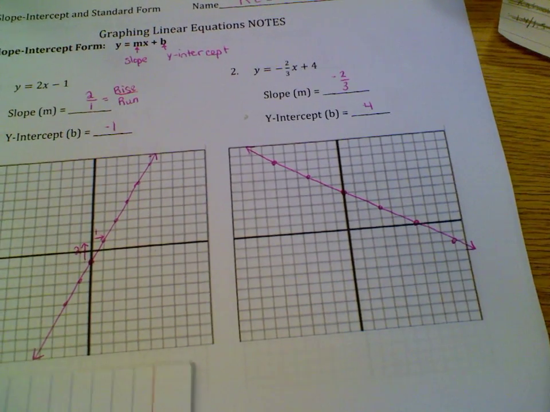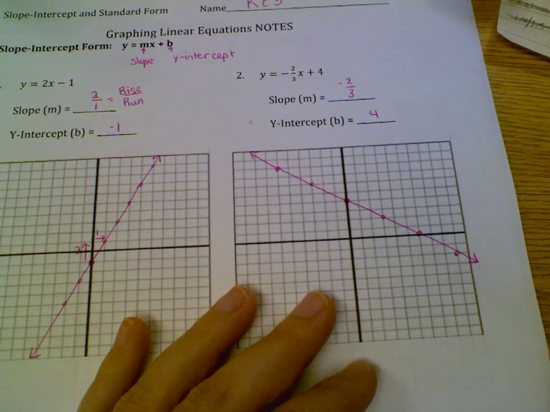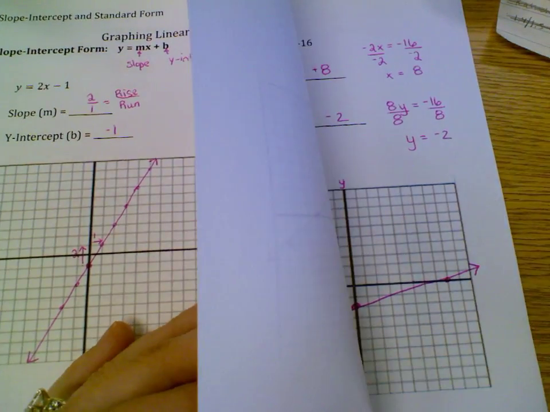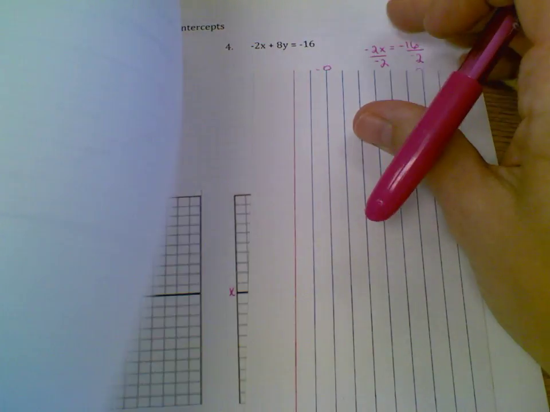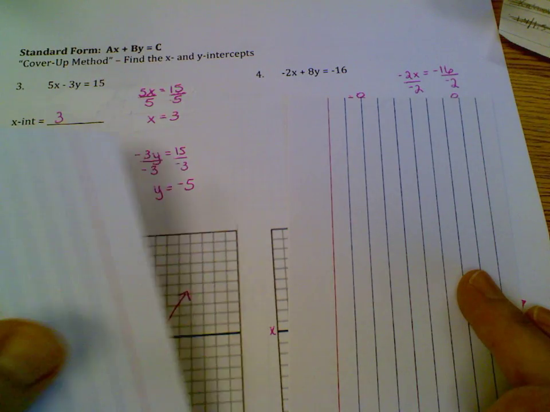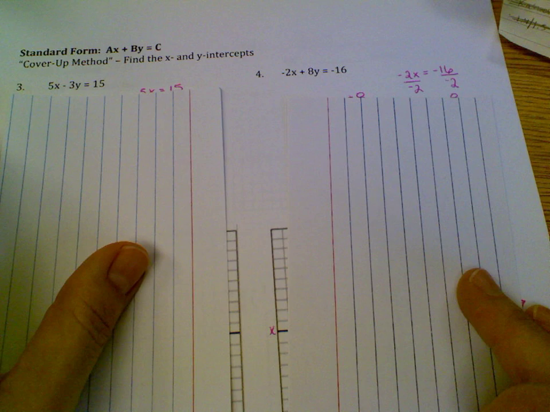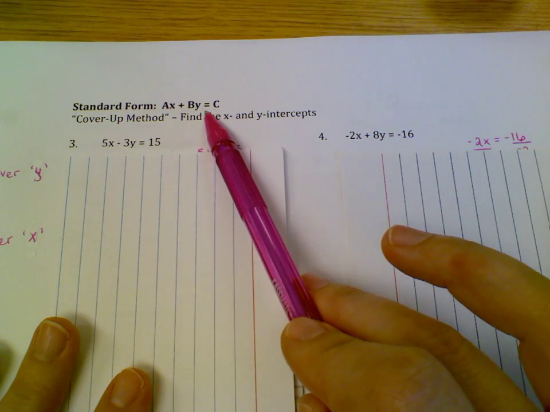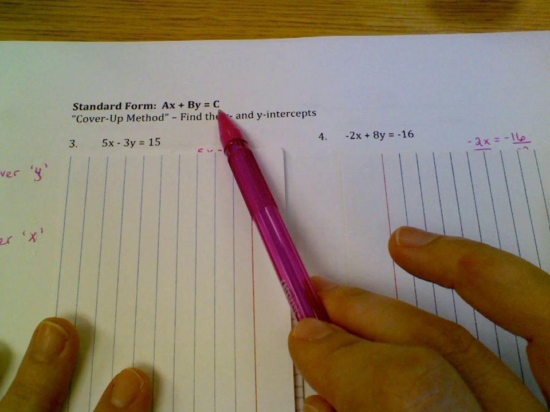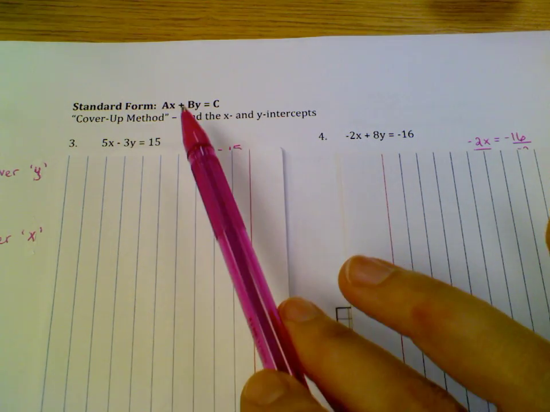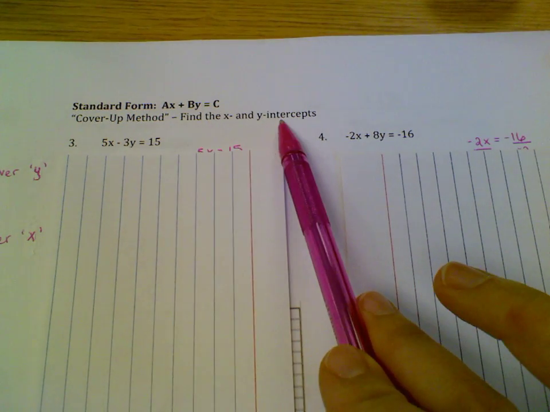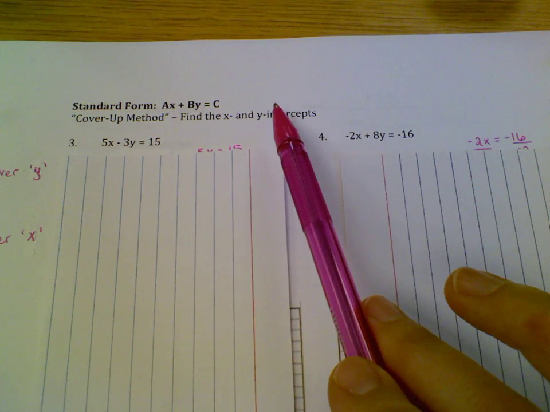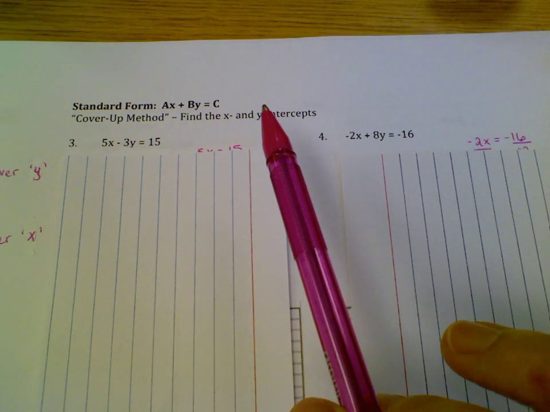Okay, so we're not done. We're going to go ahead and flip to the back side. We also have standard form that we're going to go through. So on standard form, it looks like this, ax plus by equals c. We're going to use the cover-up method so that we can find the x and y intercepts. So that means we're going to be plotting them on the x and y axis.